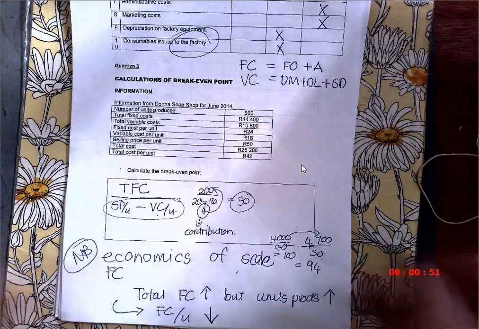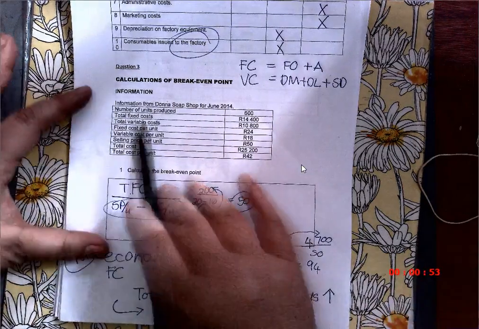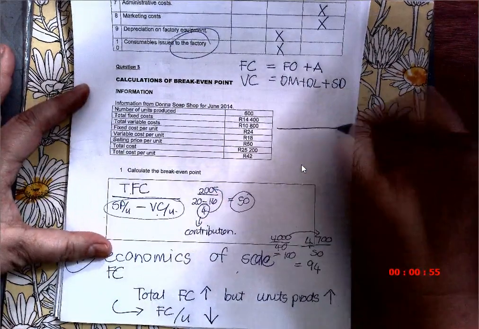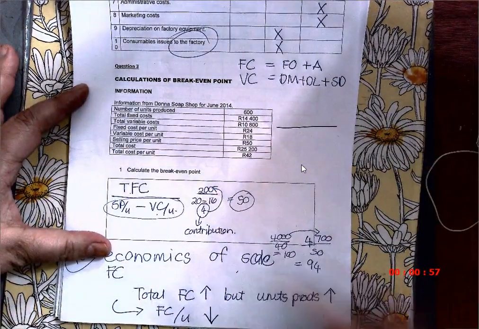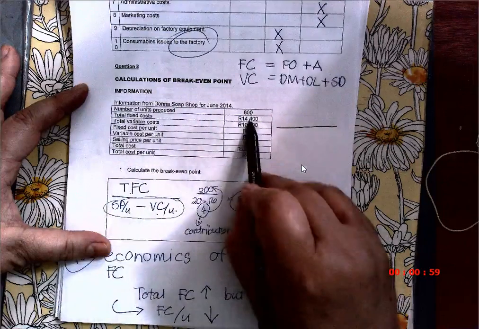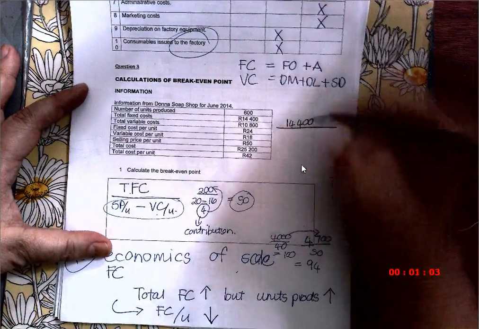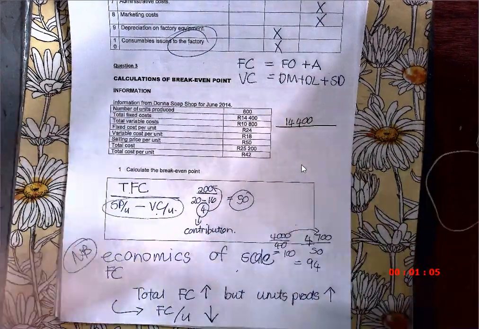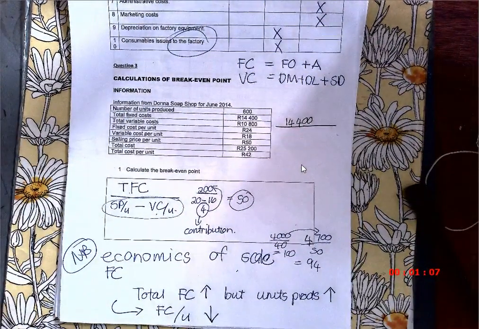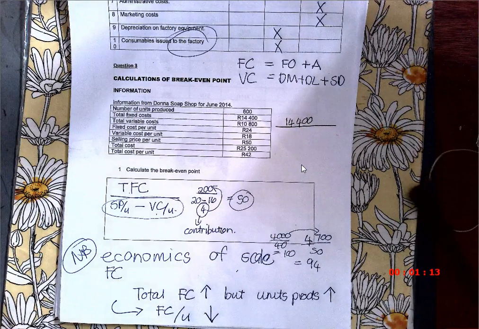Okay, so let's quickly do this one. So, what is my total fixed cost? You can see there, 14,400. What is my selling? Now the bottom. So remember, the top is total price. The bottom is variables.